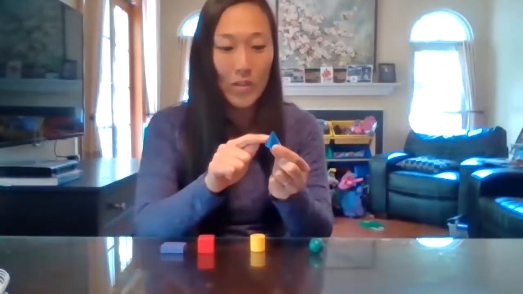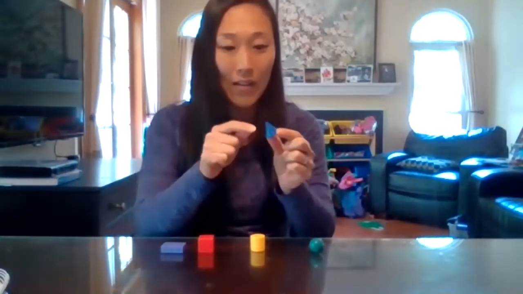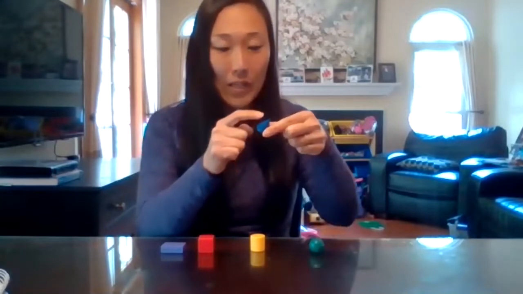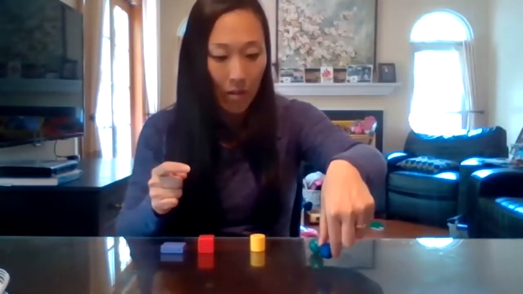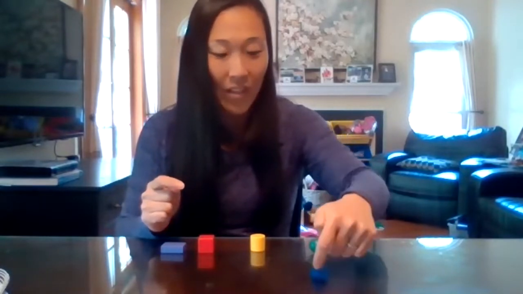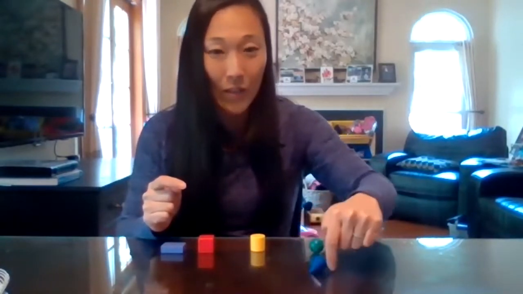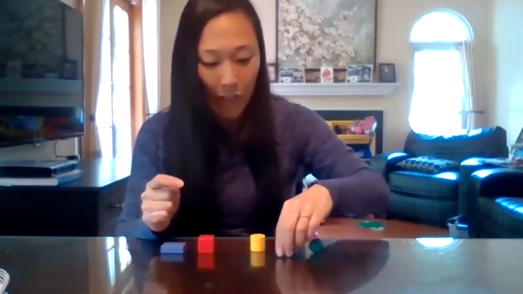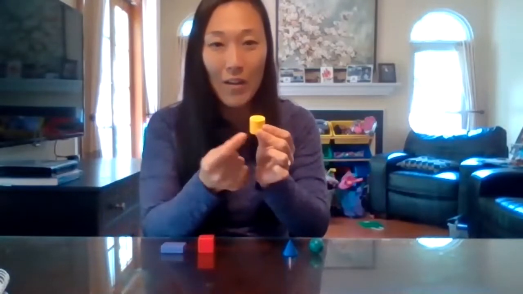Our cone has a round side here. It has a flat side, but it is partially round. So let's put it and let's see if it rolls. It does roll. It rolls in a circle, but it still does roll. Here's our cylinder. Our cylinder has flat sides, but on this side, it's round.